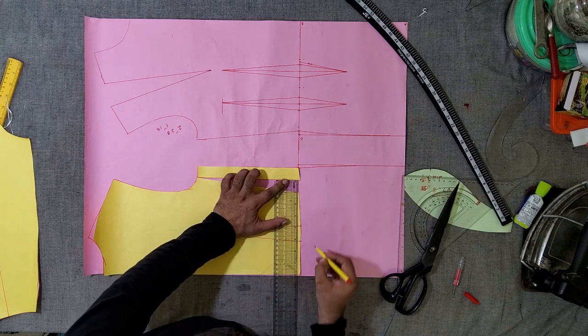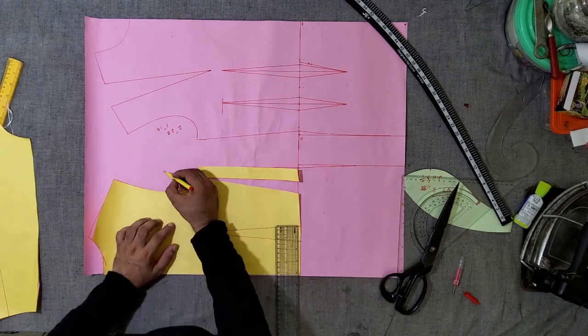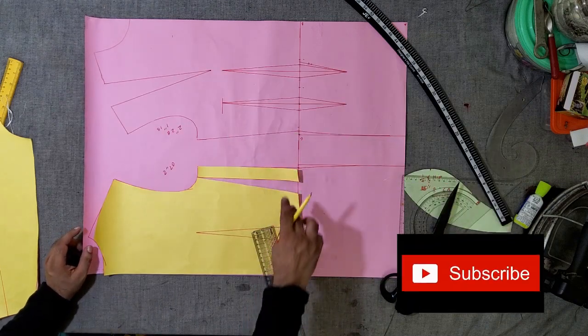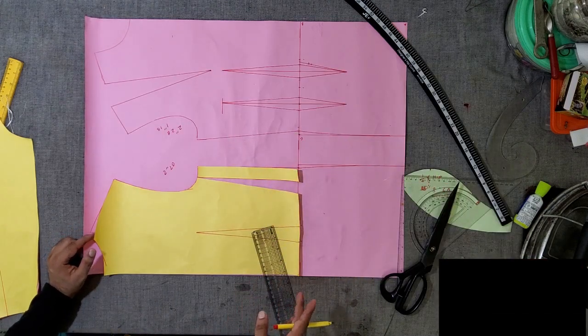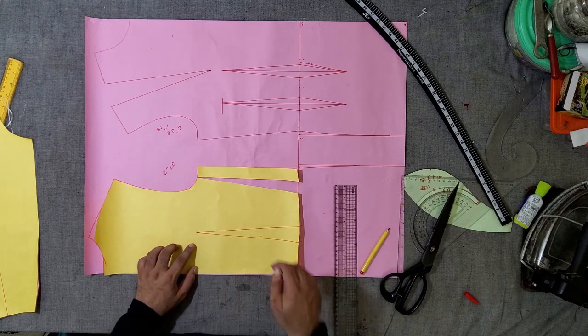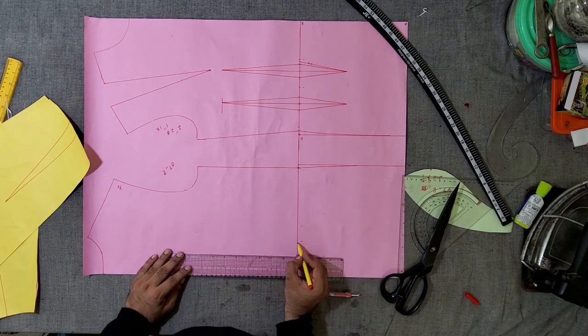So this is about 1 inch, and this is about 1 inch 2 blocks. The total is again 2 inches 2 blocks. Okay, now this extra space will be converted into dart. Again, we have to mark this point. The first dart will be coming here.